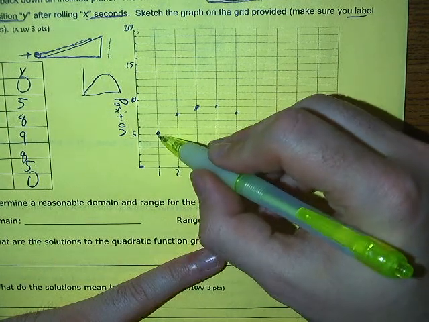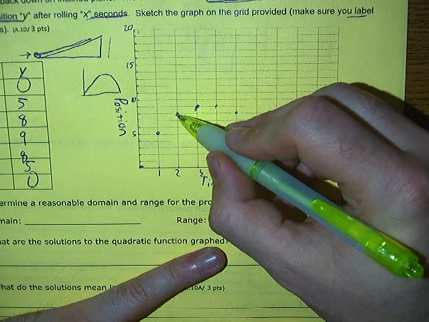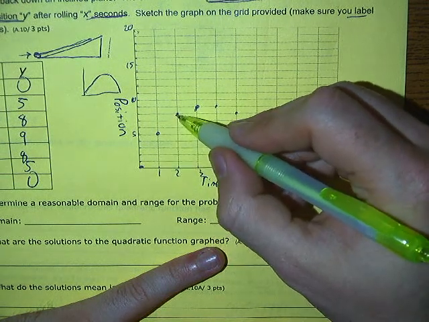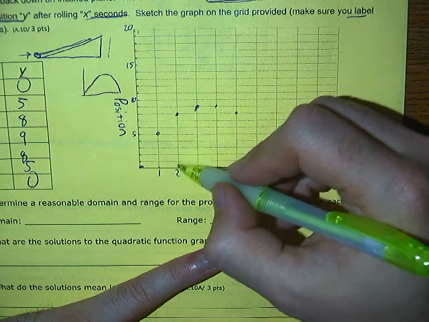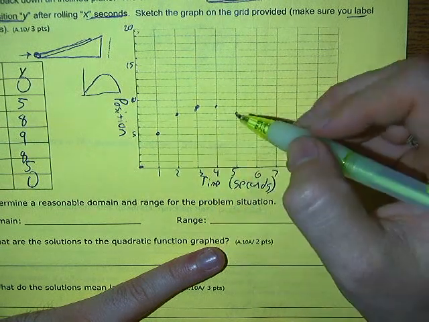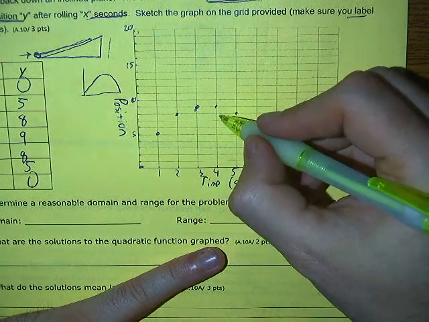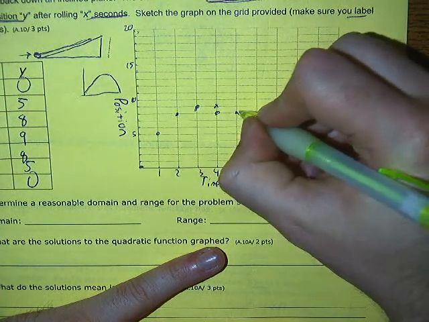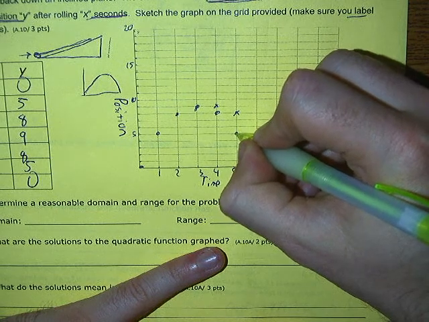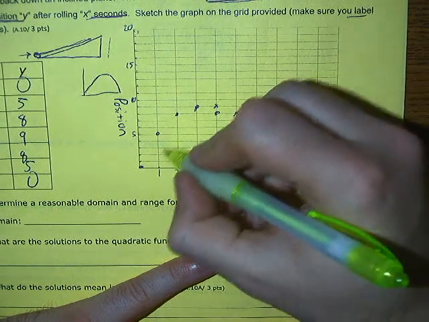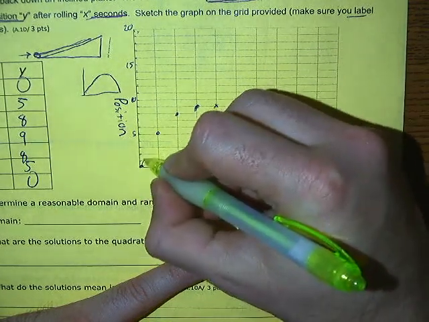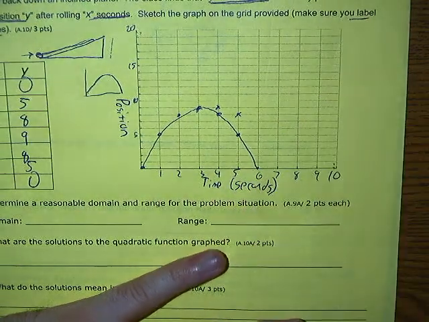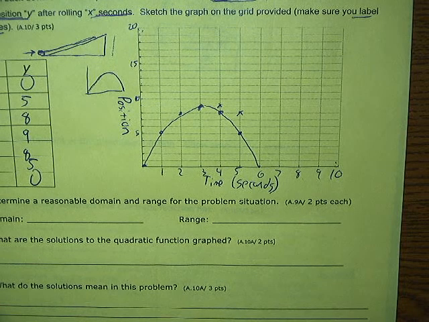It's supposed to be what? 1, 2, 3, 4. Oh, 8, 5, and then 0. Sorry about that. Okay, there's my parabola.